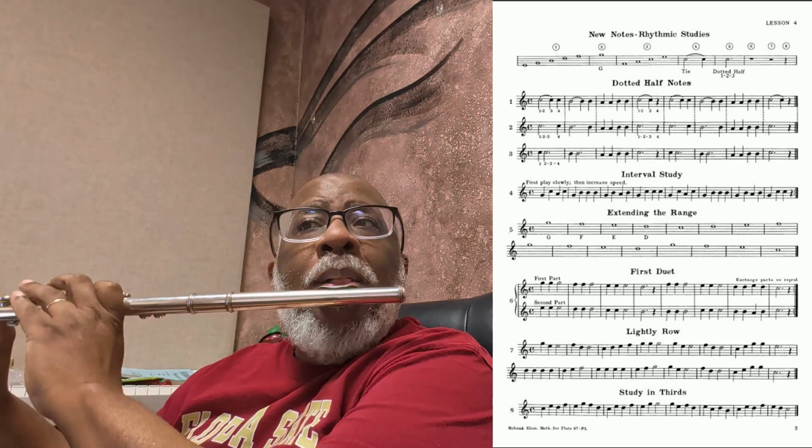Now, number 3 takes the quarter note and the dotted half note, and it switches them. The quarter note is first, getting 1 count, and the dotted half note is second, getting the last 3 counts of the measure. You got it? Here we go. Now we're going to play it. 1, 2, ready? There you go. That's number 3.